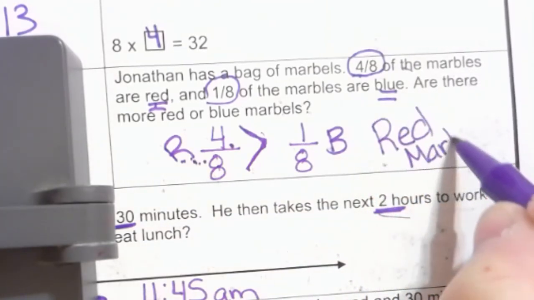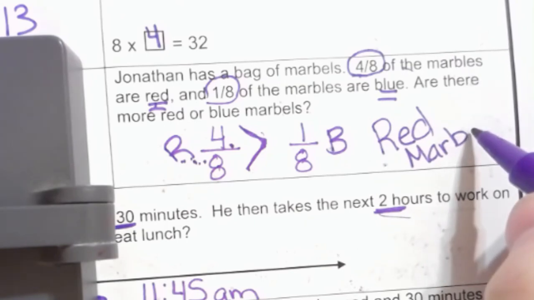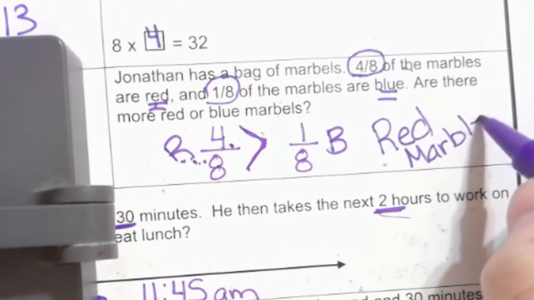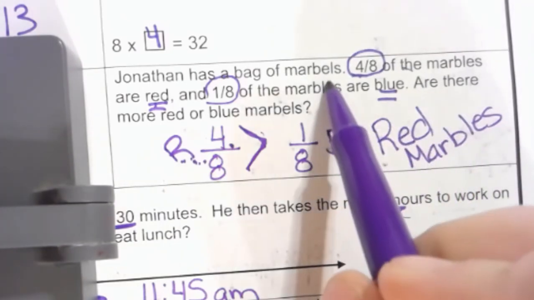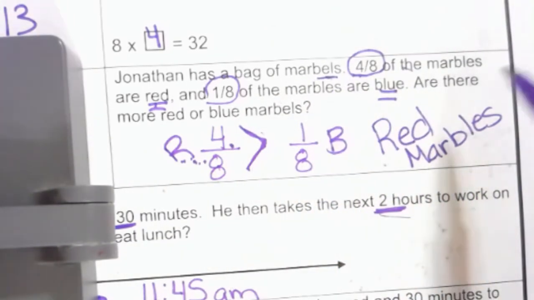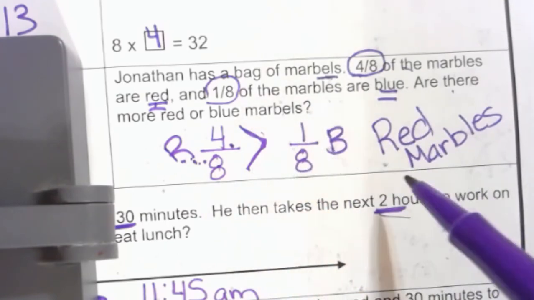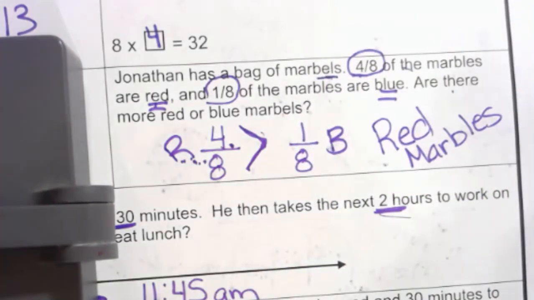And you guys at home working on this, you could have used colors even, and you could have used red and blue markers or crayons to help you work that out. I'm looking here at this spelling error. Marbles, yeah. We got 2 of them the right way and 1 the wrong way. Just ignore that silly error.